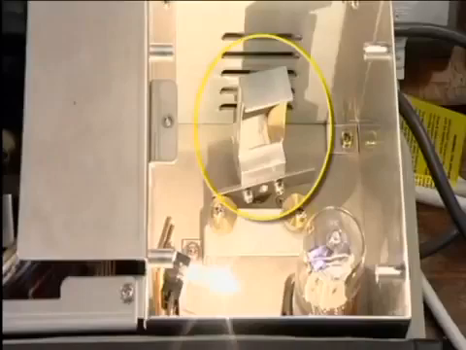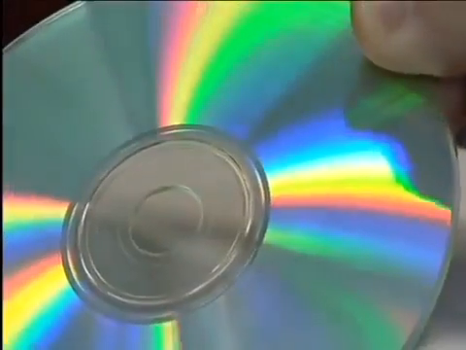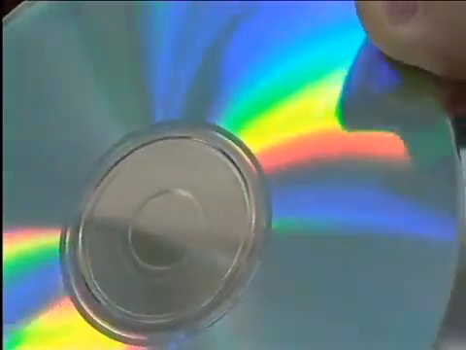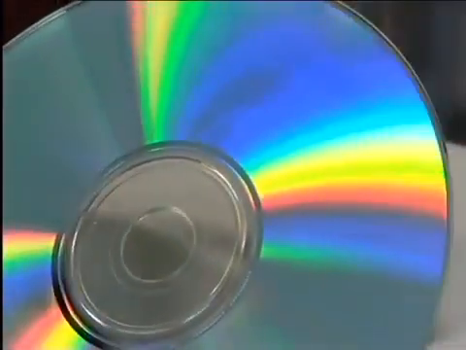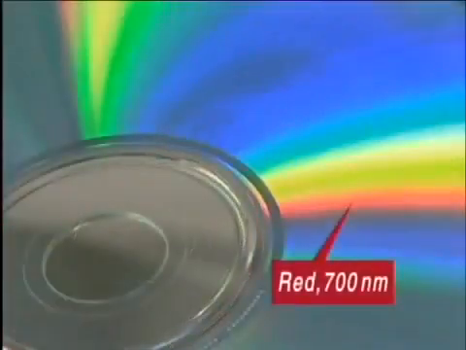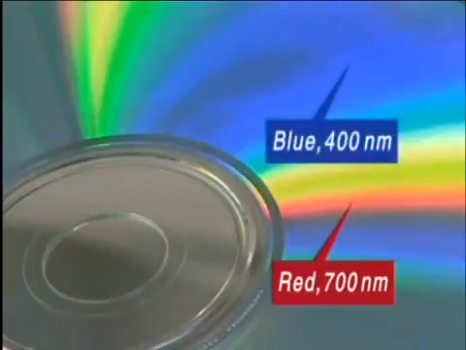This contains a diffraction grating that acts rather like the playing surface of a CD to split the light into its constituent wavelengths. Different wavelengths correspond to different colours. Red is about 700 nanometers and blue around 400 nanometers.